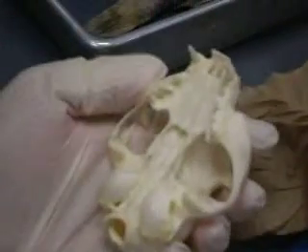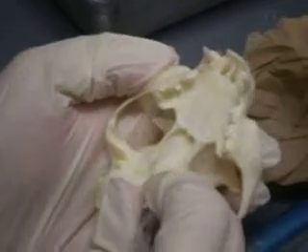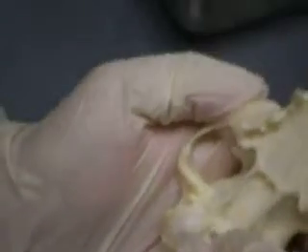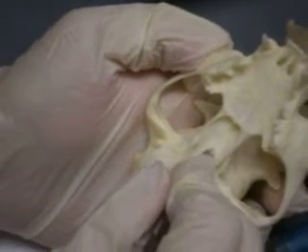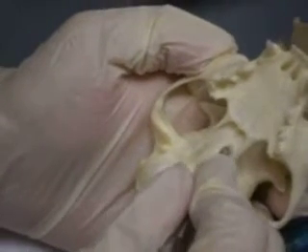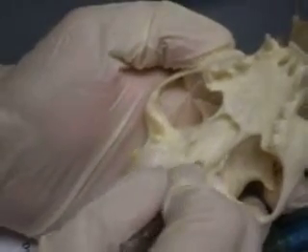Alright, let's go through the sphenoids, okay? So the first sphenoid you go through, you always orient yourself. Basisphenoid, that's your base. Presphenoid. Basisphenoid forms a sharp one. Presphenoid.